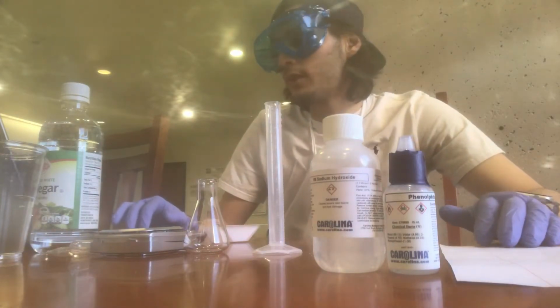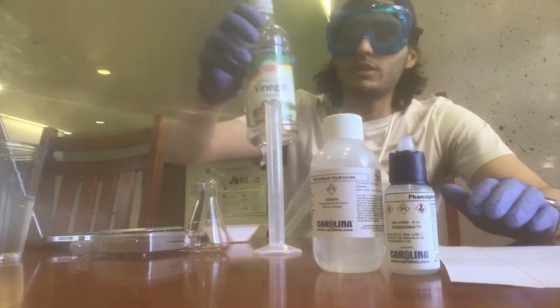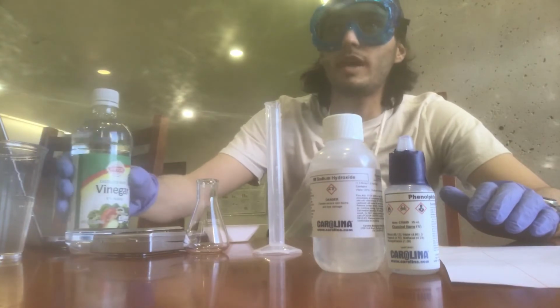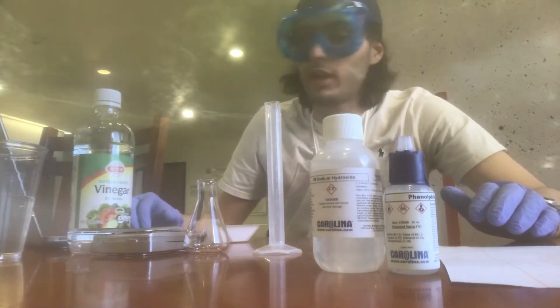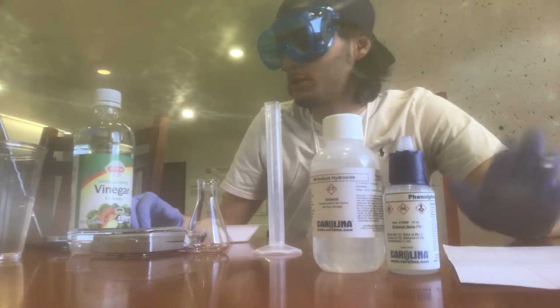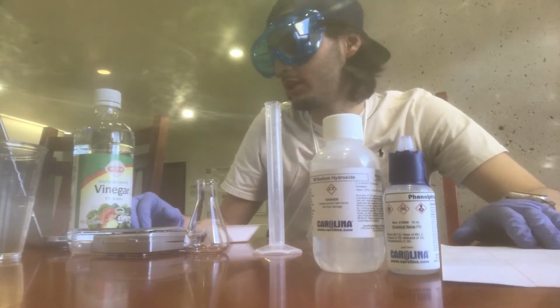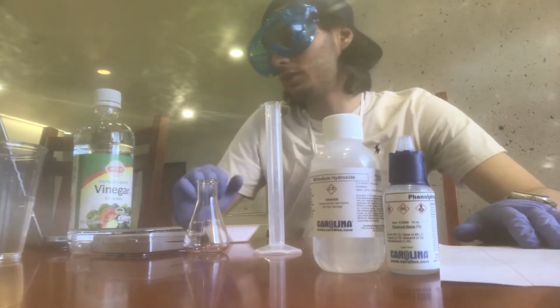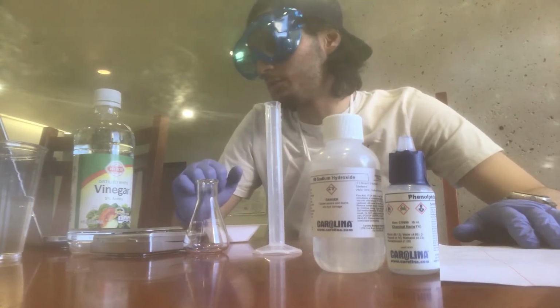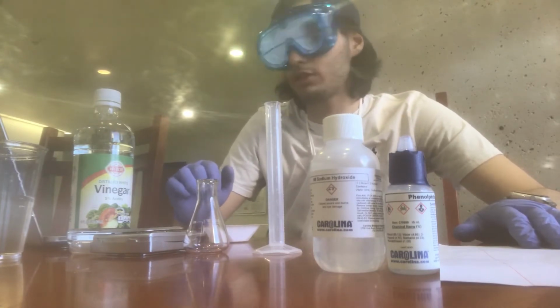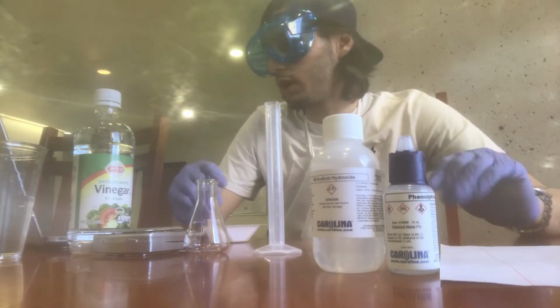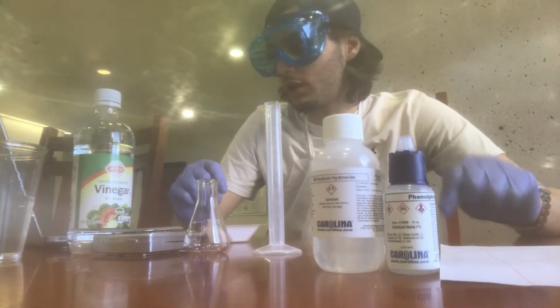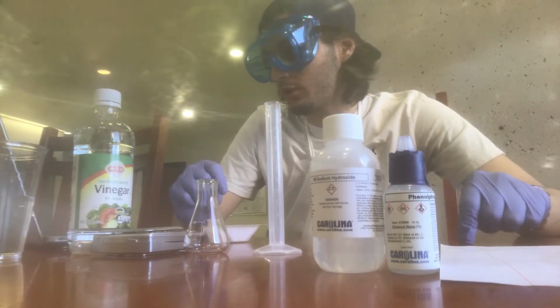the experiment. So vinegar, obviously, is a common household item. It's a widely used preservative, a cleaning product, a cooking ingredient. It's also a solution of acetic acid. Different types of vinegar are produced through the fermentation of a wide variety of fruits and grains. Distilled white vinegar is produced by the fermentation of alcohol derived mainly from corn.